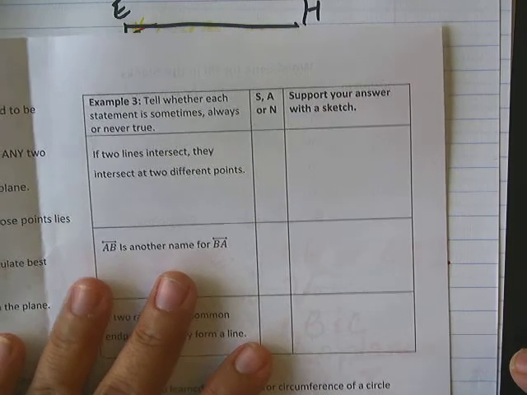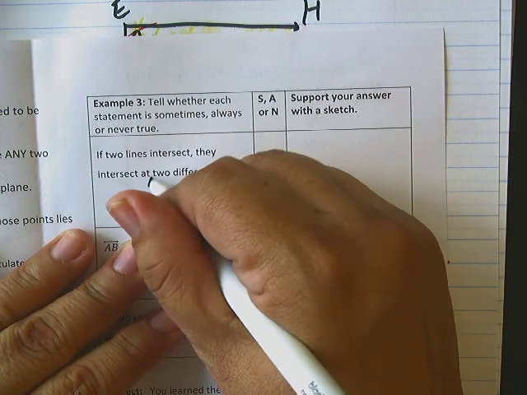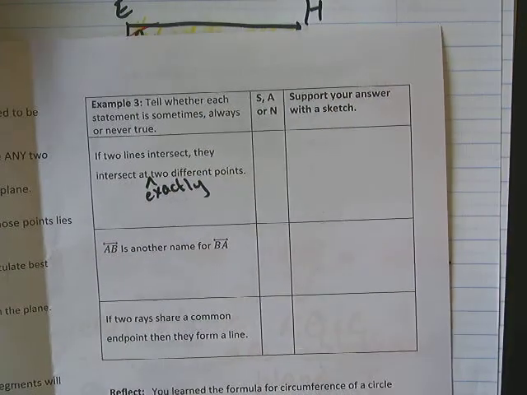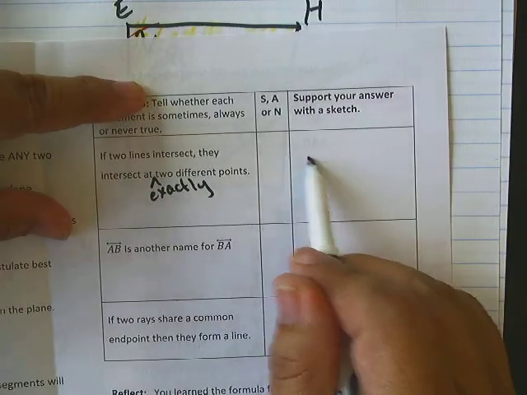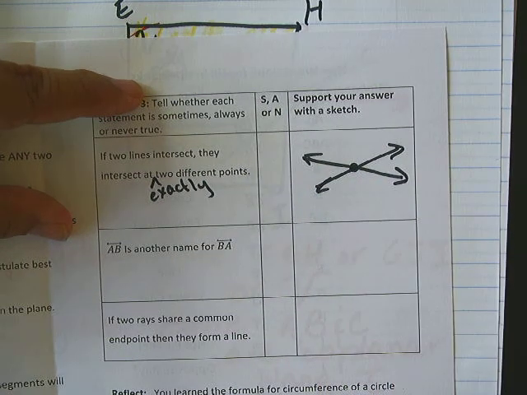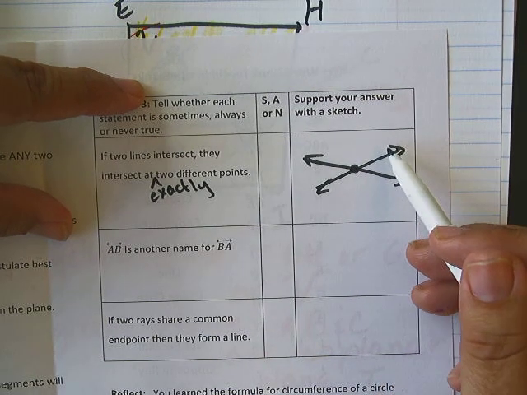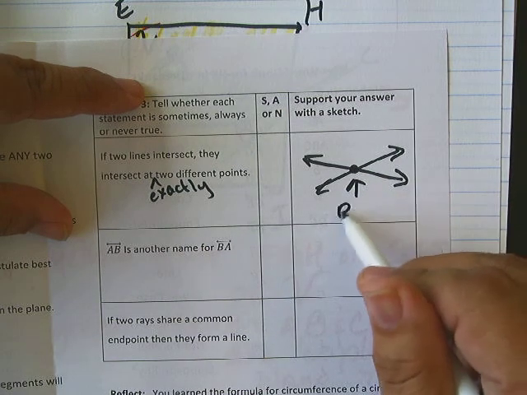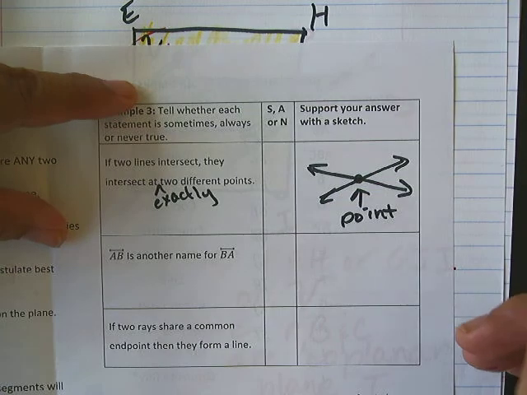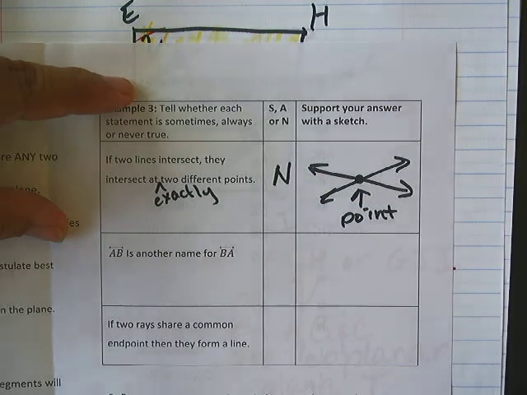If two lines intersect, they intersect at two different points. Now I'm going to make this easier to say at exactly, just to make it a little easier. Is that sometimes, always, or never true? Well, let's do two lines intersecting. Can I ever make it do 2 points? If I did 2 points, this would have to curve around. So there's only 1 point if they intersect. Now you could have two lines on top of each other, but that would really be an infinite number of points, not just 2 points. So we'll say this is never true.